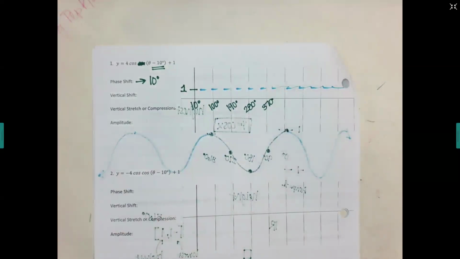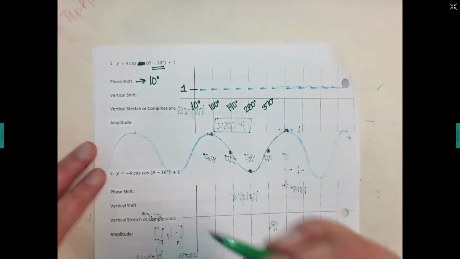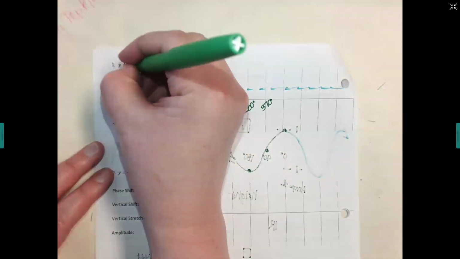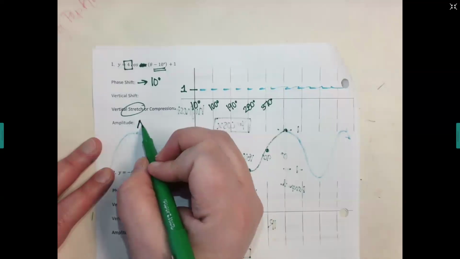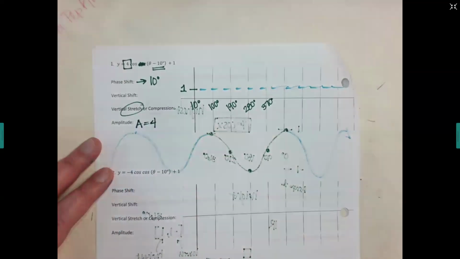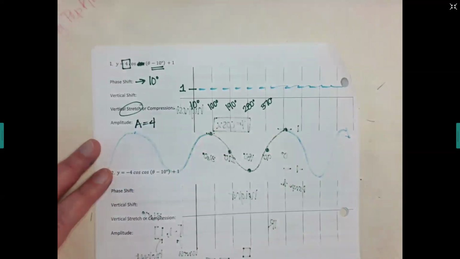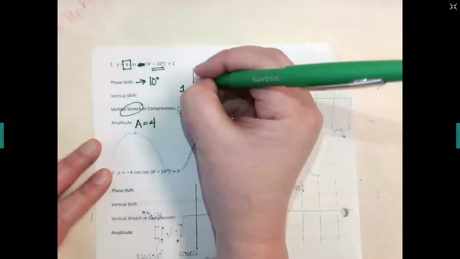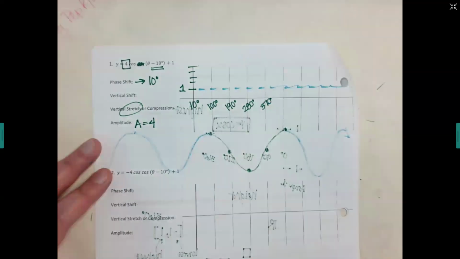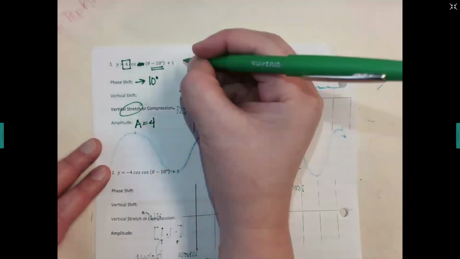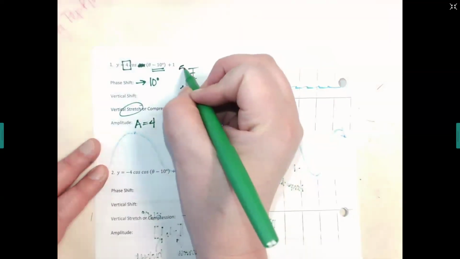Then from there, look at the number in the very front. We have a 4 here. Will that be a stretch or a compression? Stretch, my amplitude is going to be 4. So starting at 1, I want you to count up 4. 1, 2, 3, 4. What's the highest point on my wave going to be? 5 is correct. Very good.